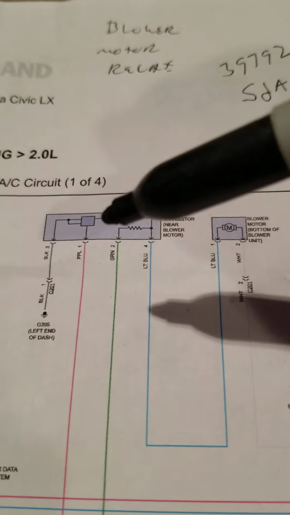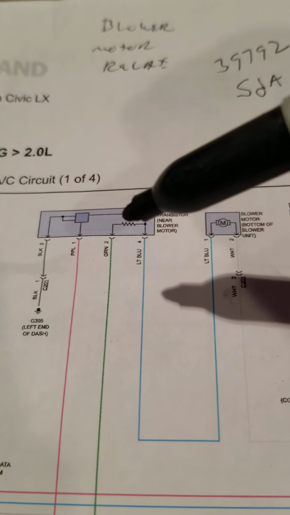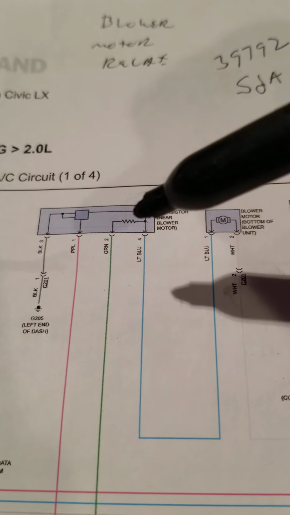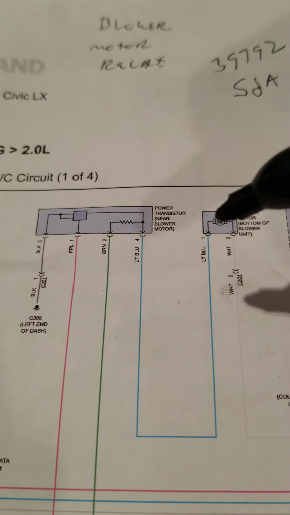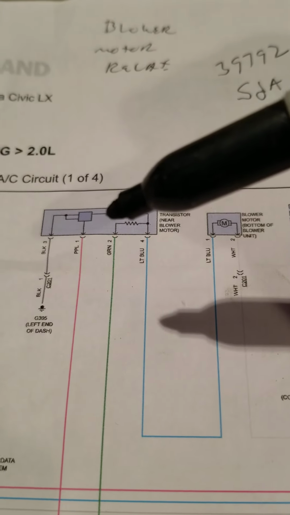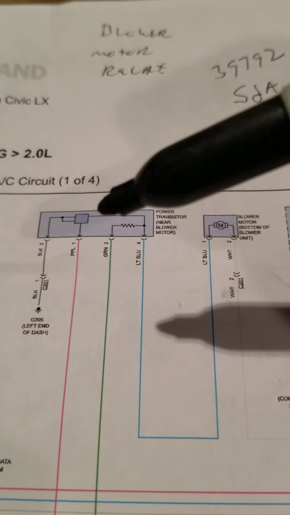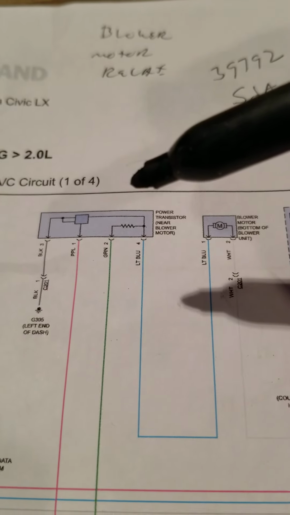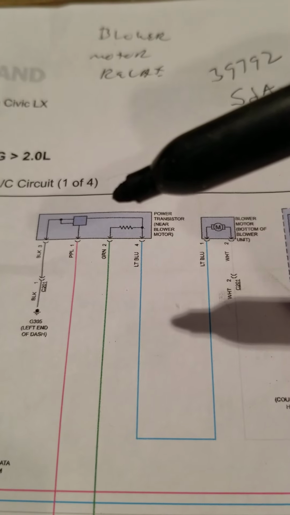The other portion of the circuit goes over here to a control module that has a big heat sink on it. Usually when just the blower motor goes out, it is this module right here that is on a square plate that is right beside or in close proximity to where the blower motor is.